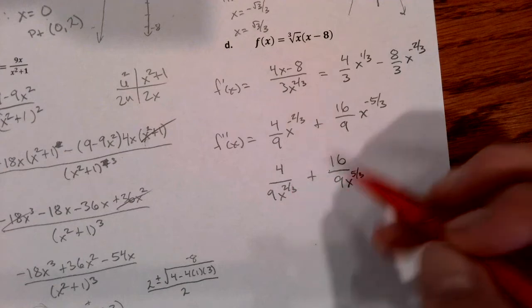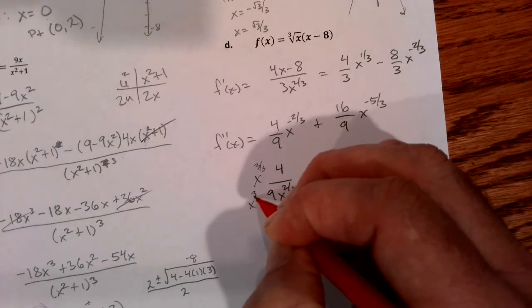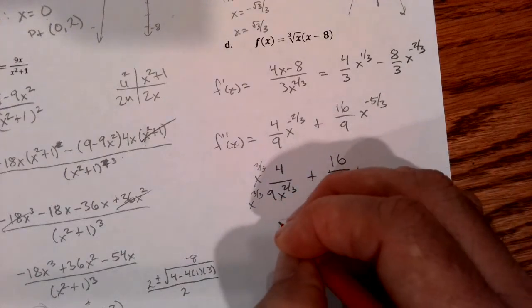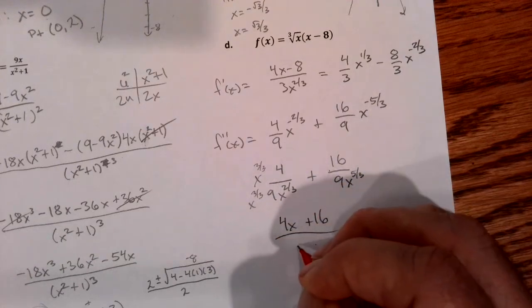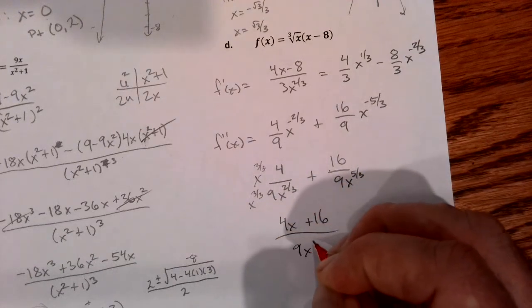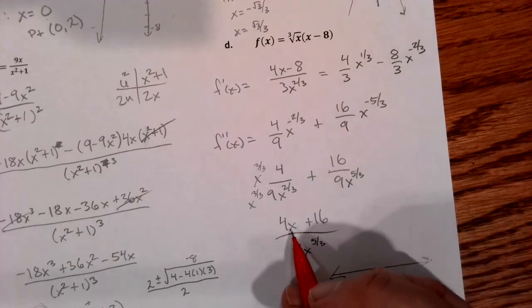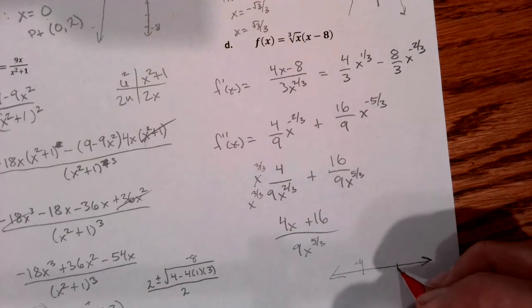So if I multiply top and bottom by x to the 3/3, notice I'll get x to the 5/3. So I've got 4x plus 16 over 9x to the 5/3 now. Now, as we test this to see what's going on, we have to consider where the top is 0, which is negative 4, and where the bottom is 0, which is 0.